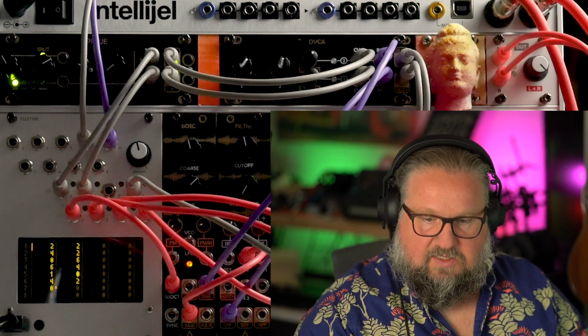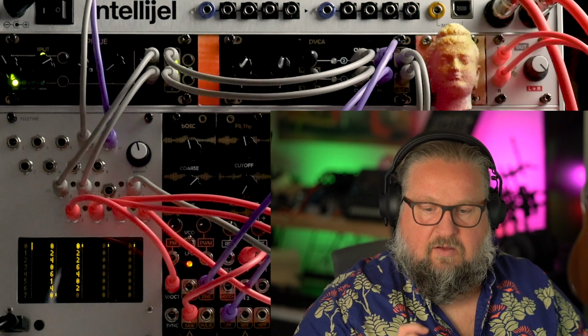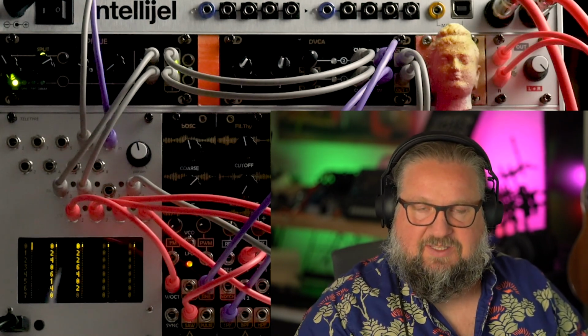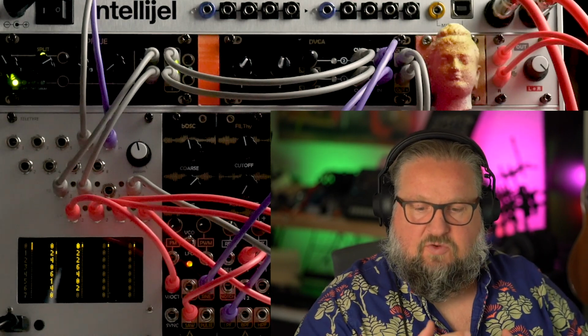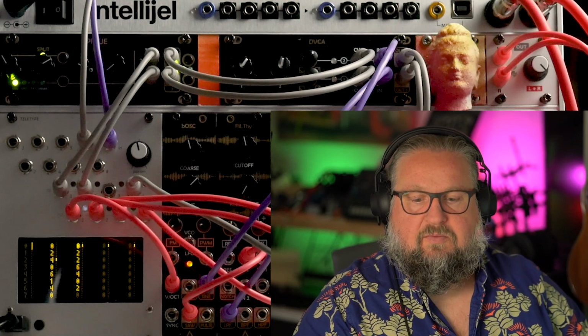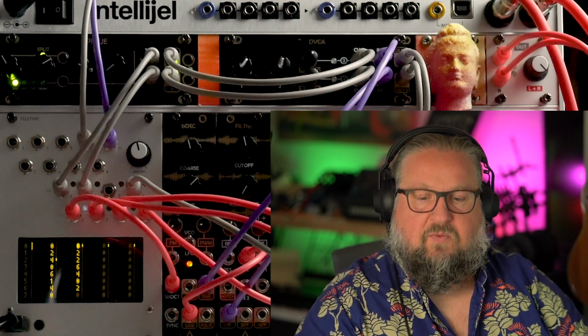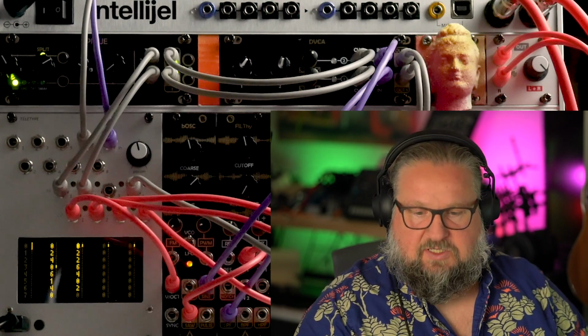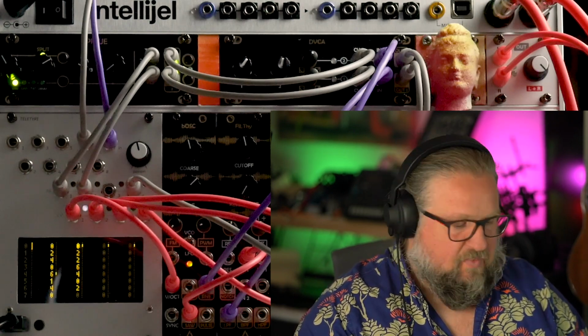So now we have a separate pattern here of one less than the other one. So the other one is 8 steps long, this one is 7 steps long. So if we have these two running against each other, they're gonna be looping in a way that creates phasing, where it's gonna be a little bit different every single time it loops, which makes it a little more interesting.